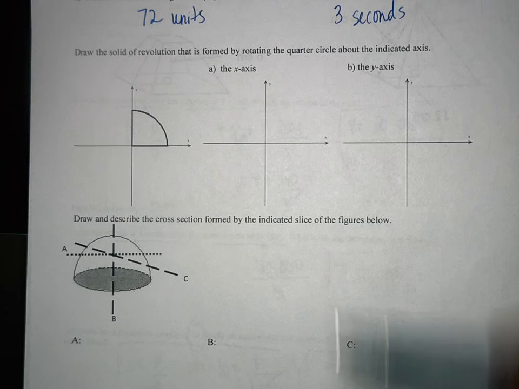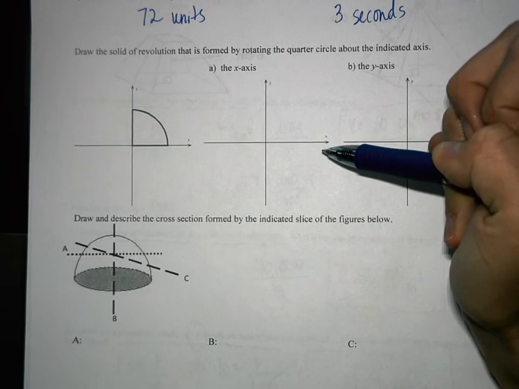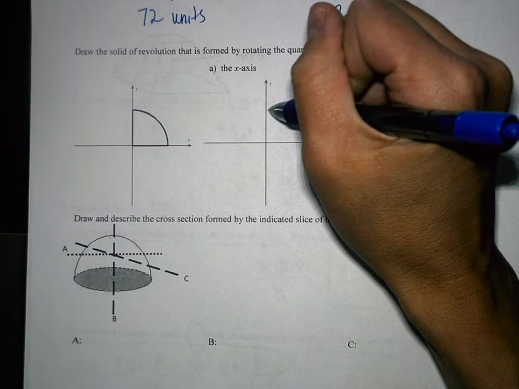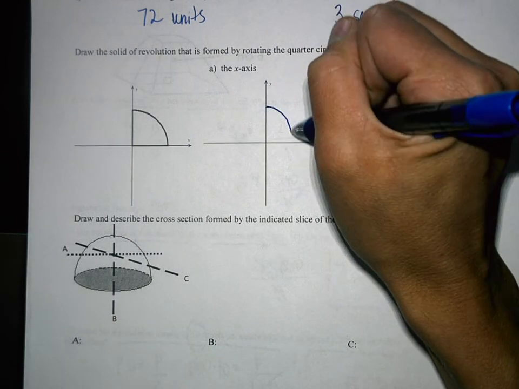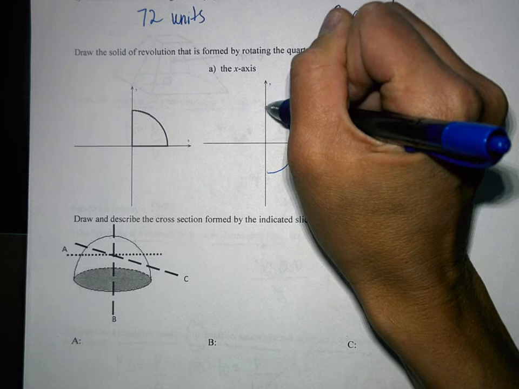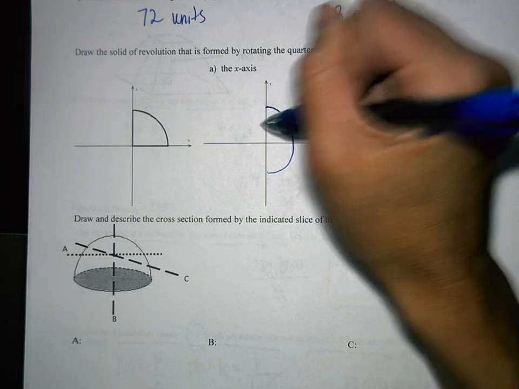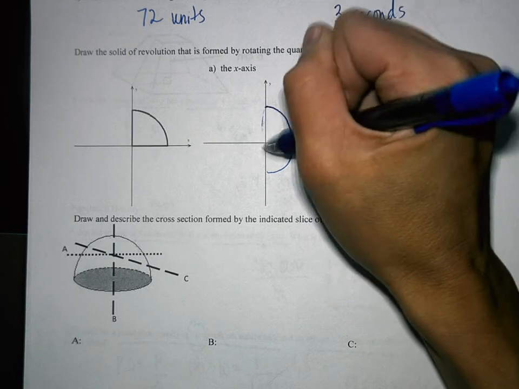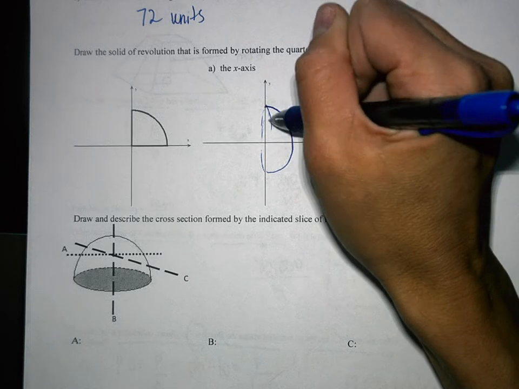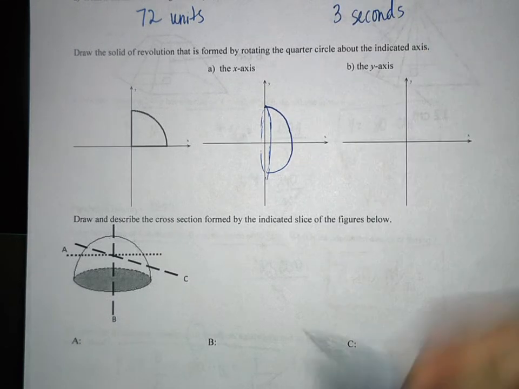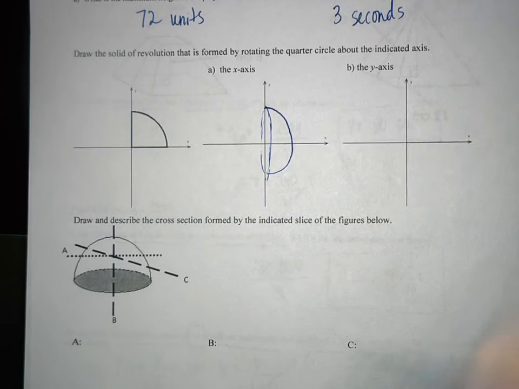So this is your x-axis, right? So it's going to rotate over this way, and it's going to make like a hemisphere kind of thing. If it's rotating around, it's going to make a solid figure. Are you with me? No, you're not with me.